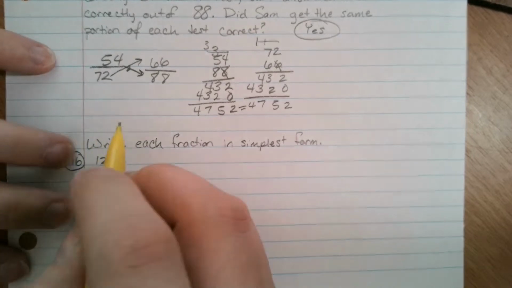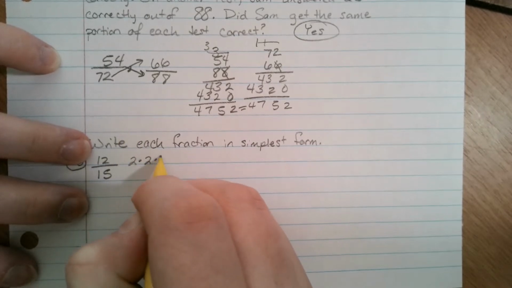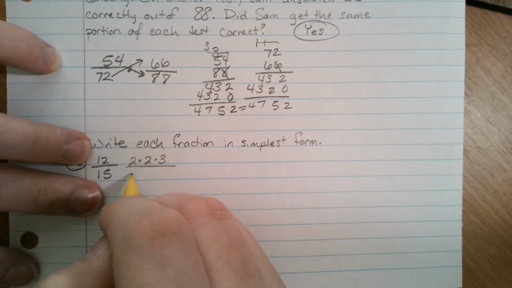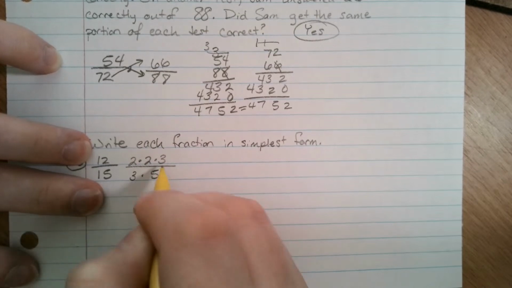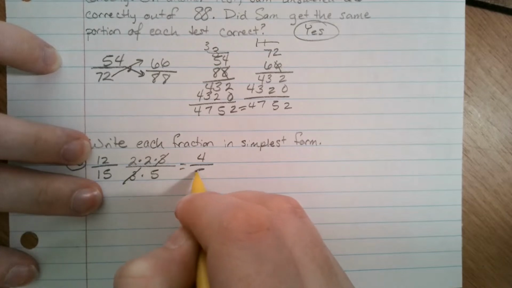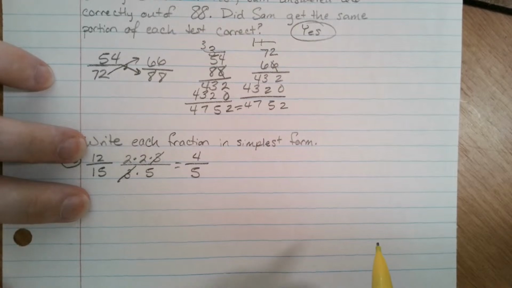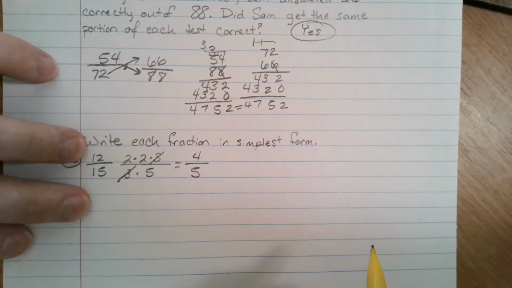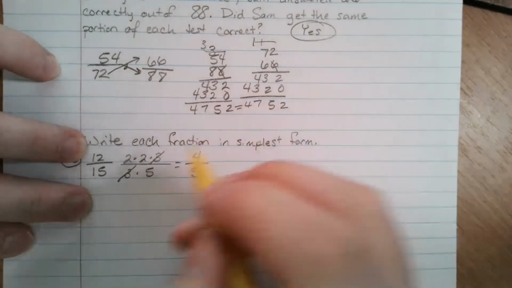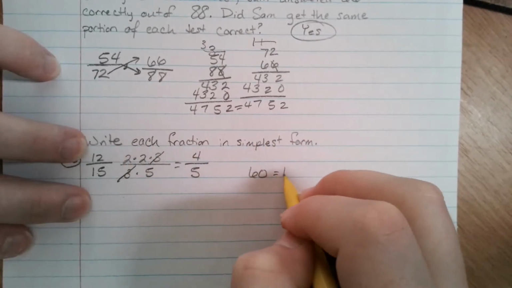So this one will factor. 12 is 2 and 6. 6 is 2 and 3. 15 is 3 and 5. So 2 times 2 is 4 over 5. Check your answer. We will check the first two, but you should always check your answers. Always, always, always. So 12 times 5 is 60, as is 15 times 4 is 60.